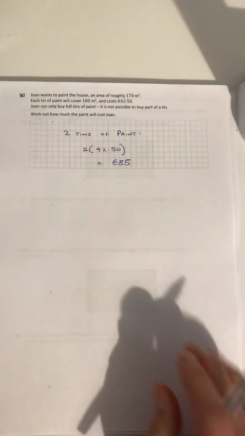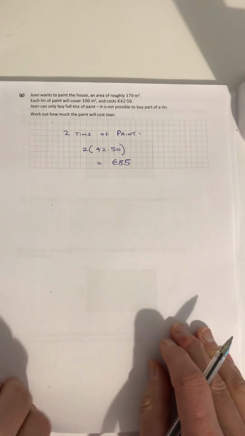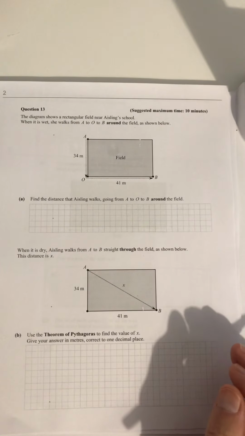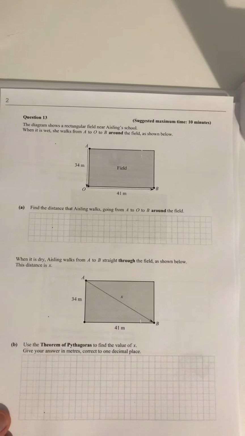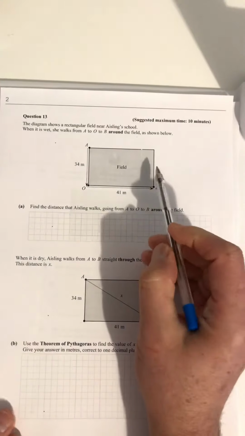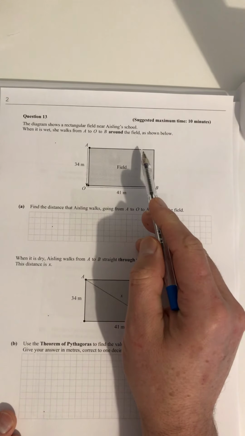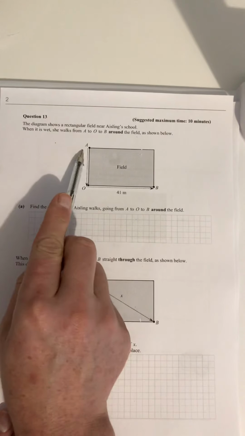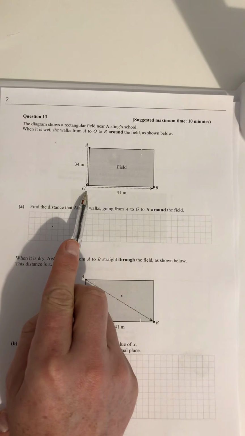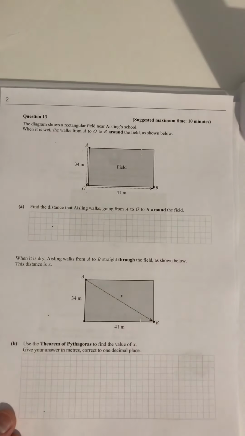Okay, so that's just to give you an idea of measurements and areas and what it looks like in the exam form. The next one, and these are taken from past papers, right? The diagram shows a rectangular field near Ashling School. When it is wet, she walks from A to O and O to B around the field.